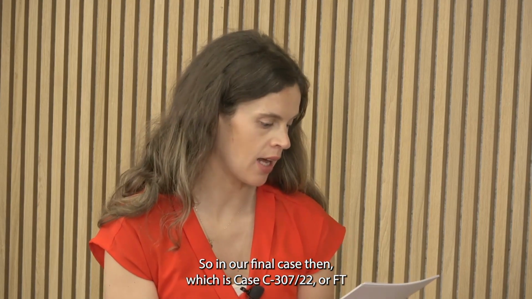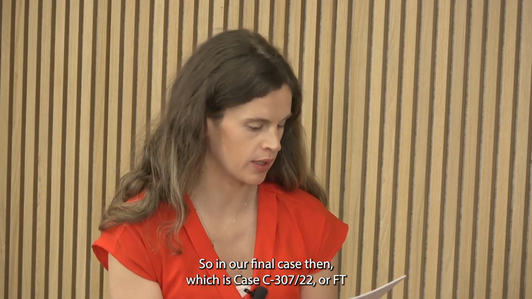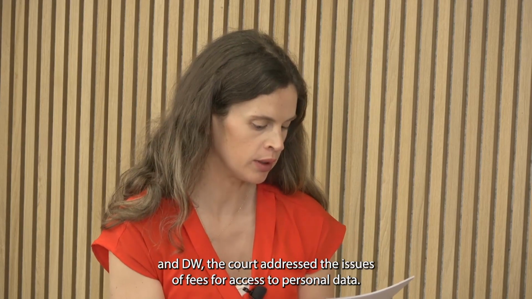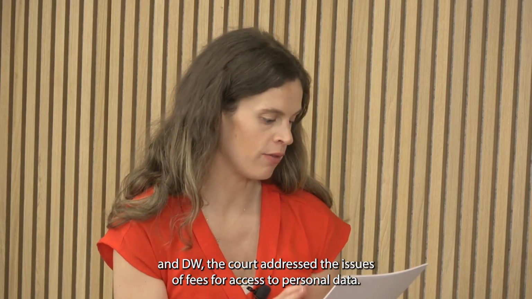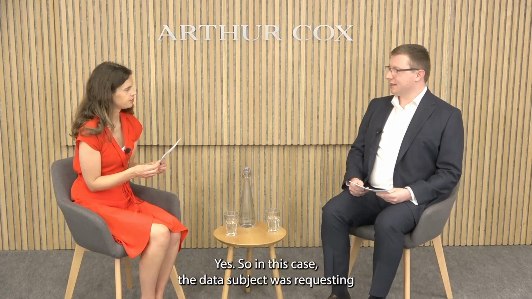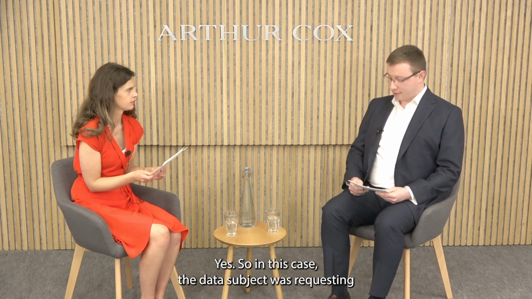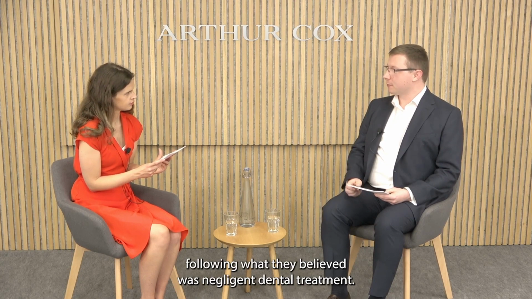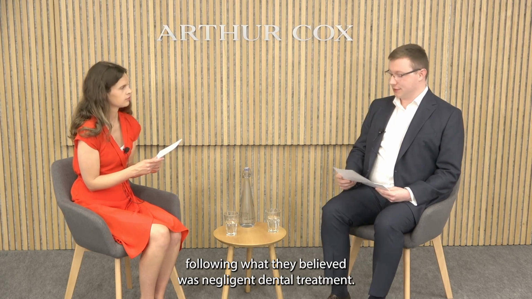So in our final case then, which is case C307/22 or FT and DW, the court addressed the issues of fees for access to personal data. Can you tell us what happened in the case? Yes, so in this case, the data subject was requesting free of charge a first copy of their dental records following what they believed was negligent dental treatment.